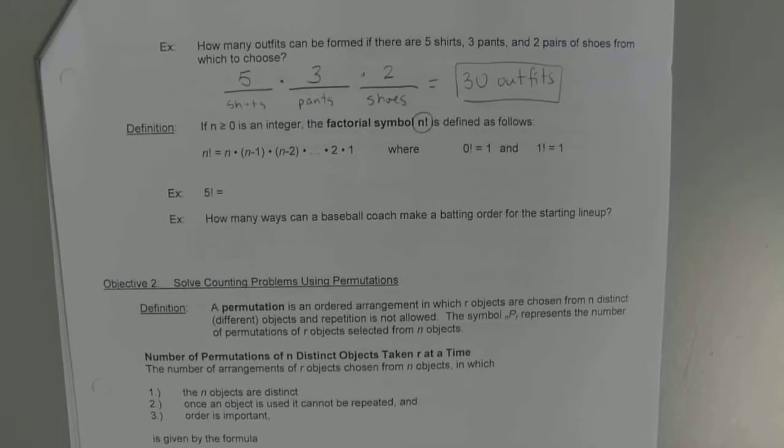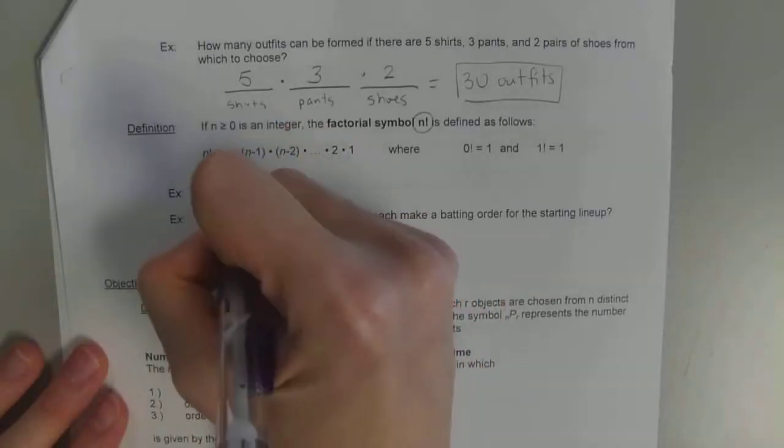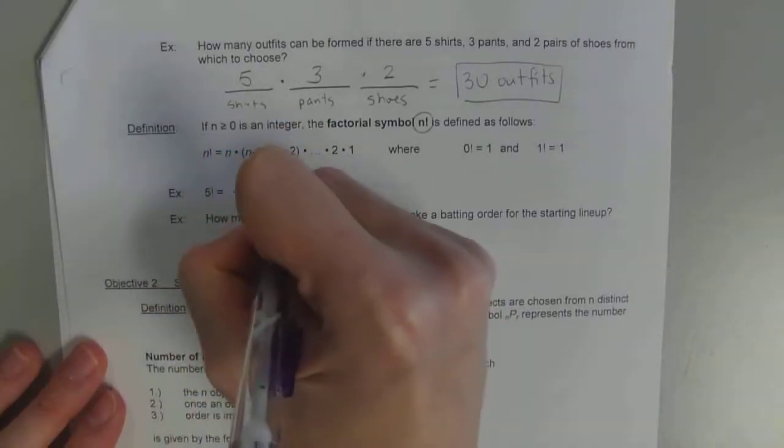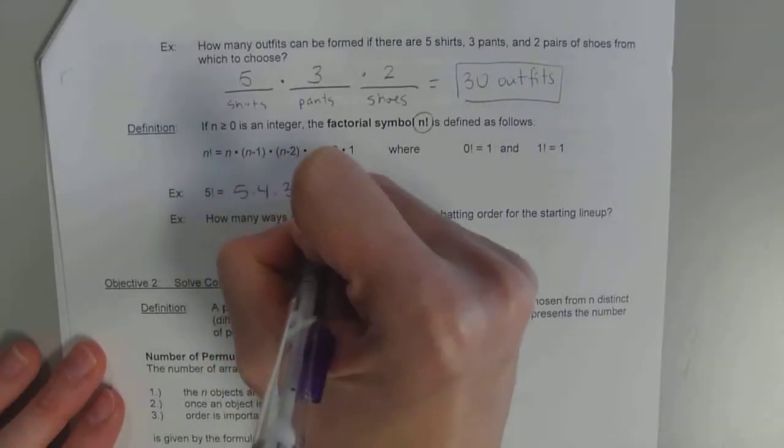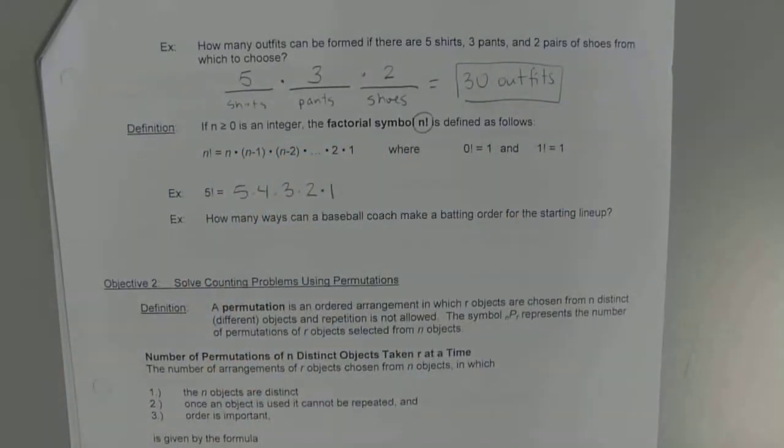I'm not too sure where the proof is in that one. And of course, 1 factorial is just 1. So say we want to do 5 factorial. What would that be, guys? That would be 5 times 4 times 3 times 2 times 1. Okay? Start with the number you have and multiply down. They get big pretty quickly, okay?